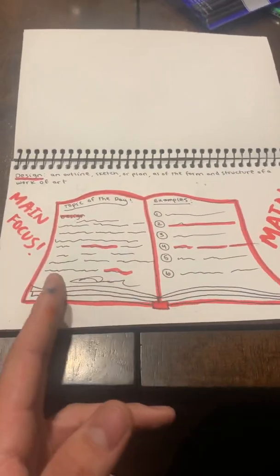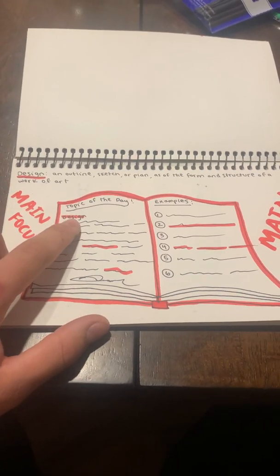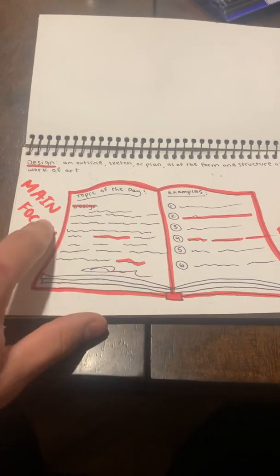I drew the book and I was saying the main topic is design, highlighted in red. So anything throughout the book was incorporated and surrounded by design itself. I just tried to come up with something that made sense to me.